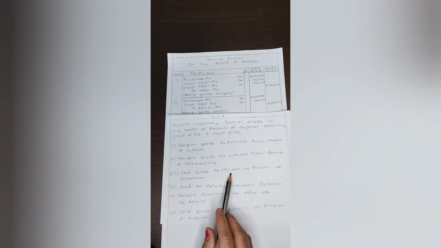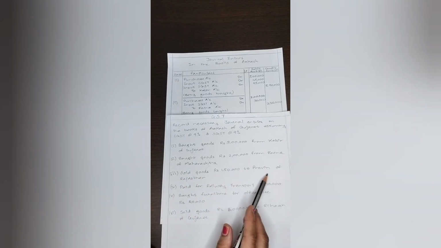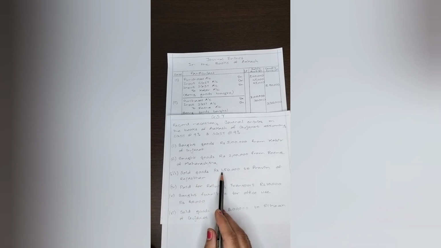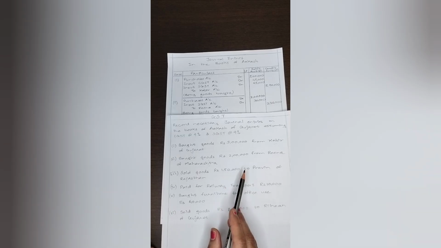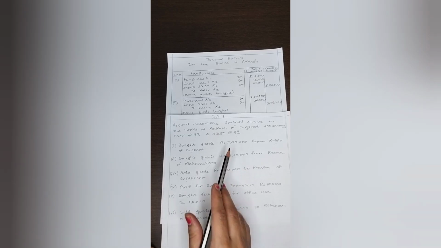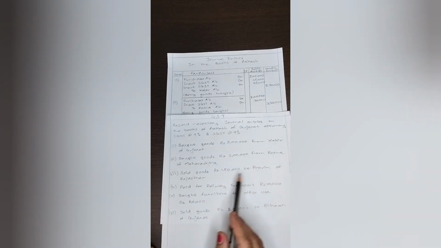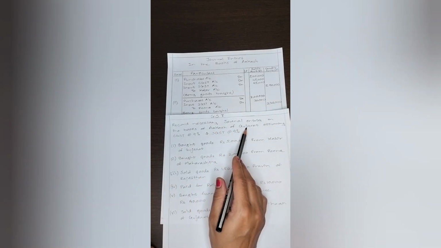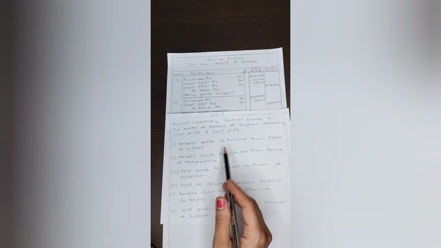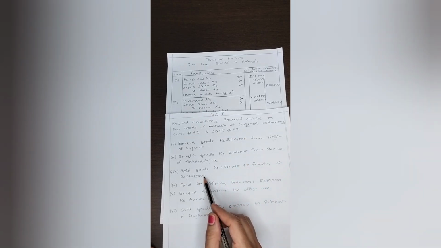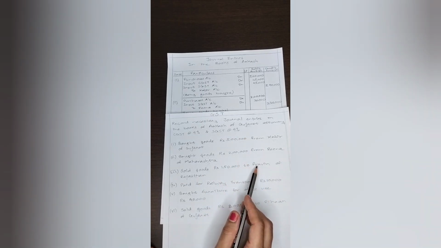Okay. The third is: sold goods rupees 1,50,000 to Praveen of Rajasthan. Now he is selling goods worth how much? 1,50,000. What will he collect? Will he collect CGST as well as IGST? No. He will collect only IGST. Why? Because Praveen belongs to Rajasthan and he belongs to Gujarat, that is also between two states, so he will collect only IGST from Praveen.